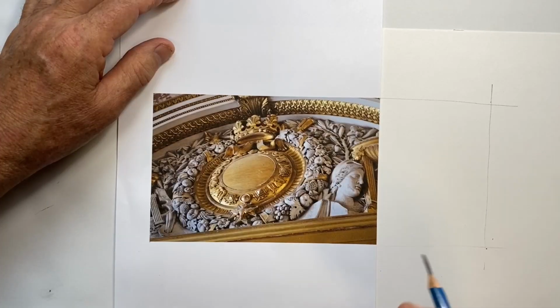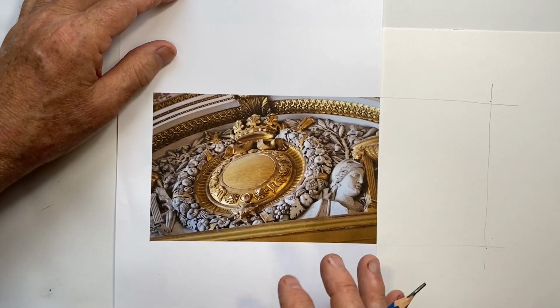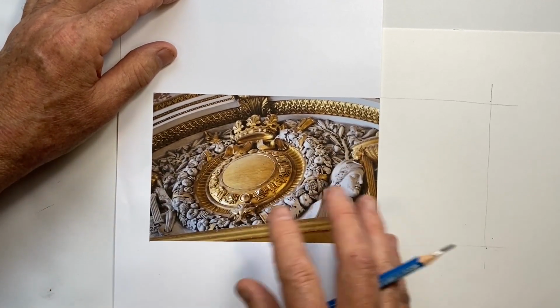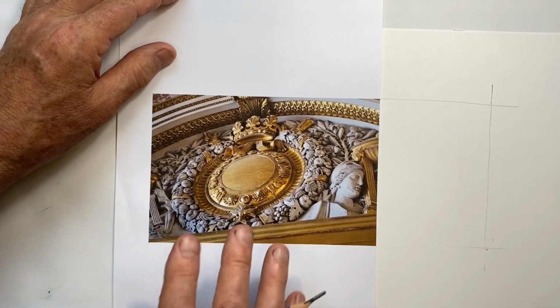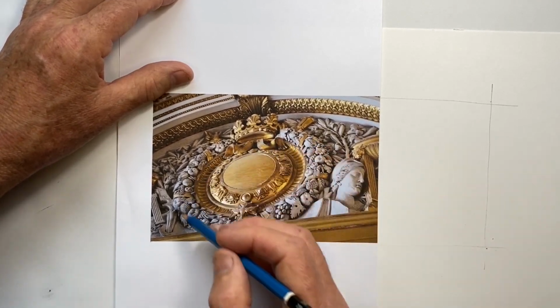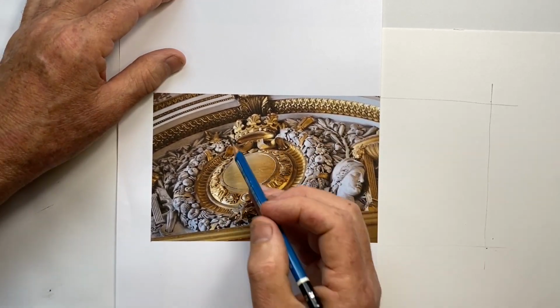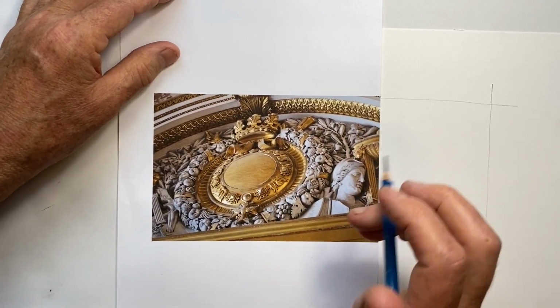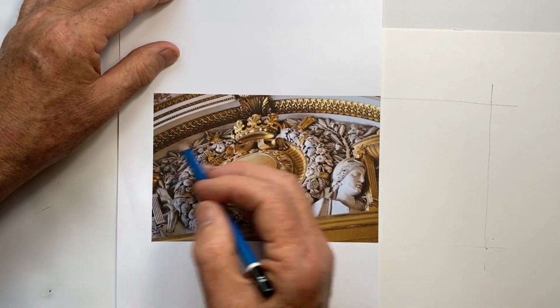So I like to imagine how the decoration I'm going to draw would look if I were looking at it straight on rather than, as in this example, looking up from below. This is clearly a circle, and there's some sort of wreath around the circle. There's a crown with some swagged ribbons coming out from underneath it, and there are some framing decorations as well.